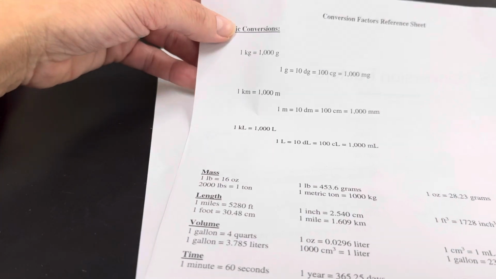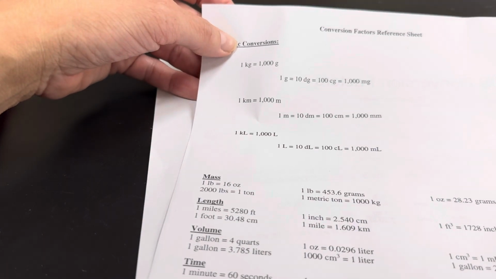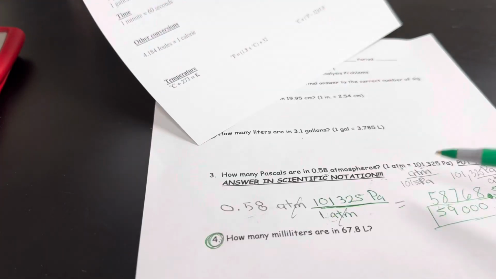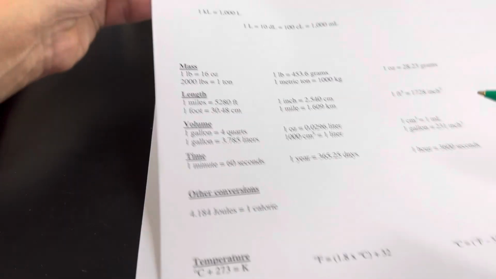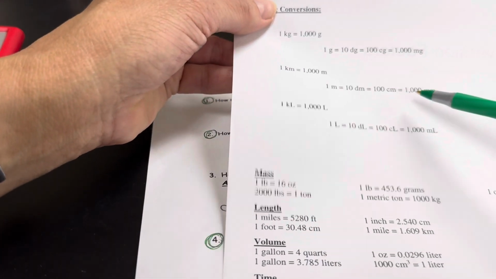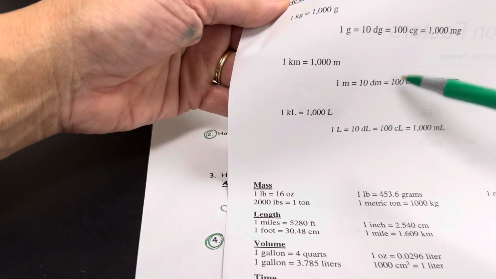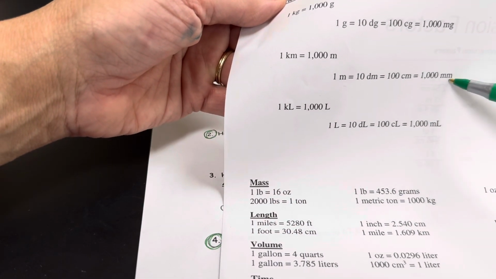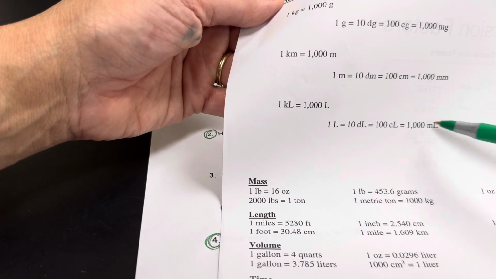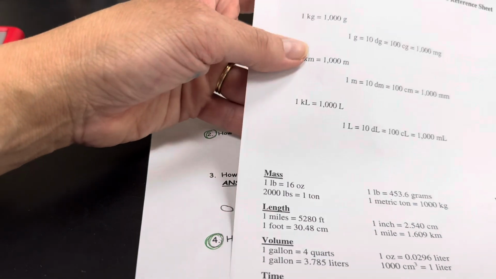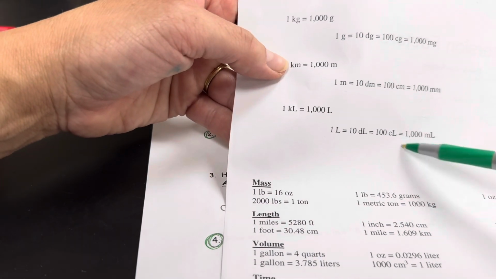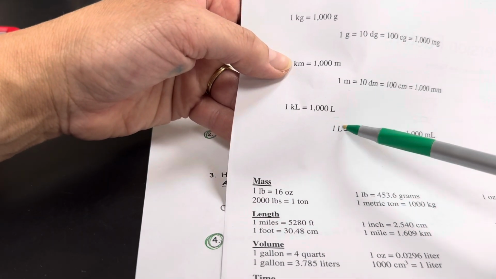So I'm going to go ahead and go to my reference page, and I'm going to look. And so here are my liter equivalency statements. All of these are equal to each other, okay? So we're going to know that 1,000 milliliters is equal to 1 liter.